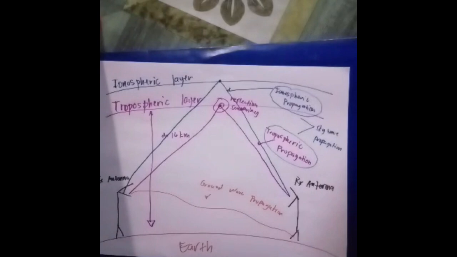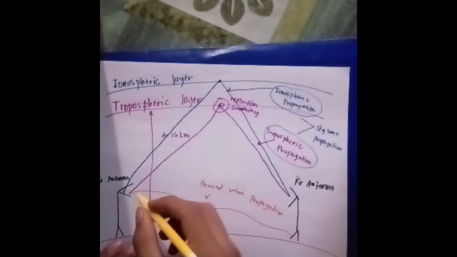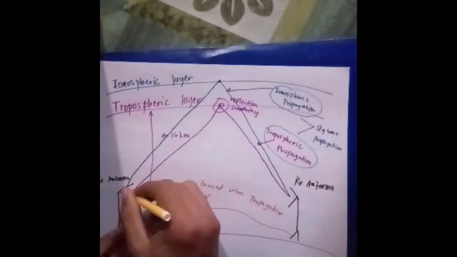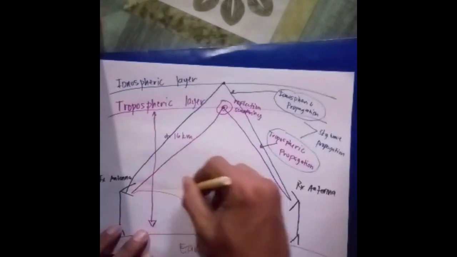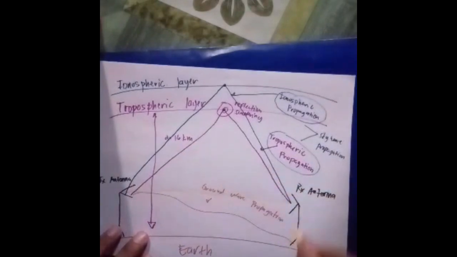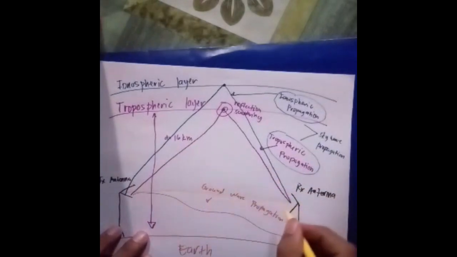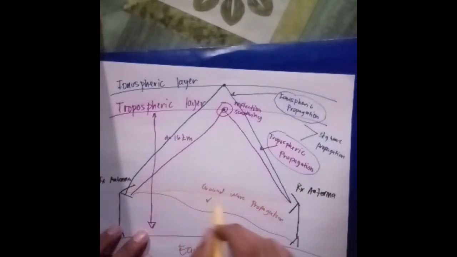And lastly is line of sight propagation. Line of sight propagation works when the transmitting antenna sends signals directly to the receiving antenna with a straight path. So the electromagnetic waves propagate through a straight path.